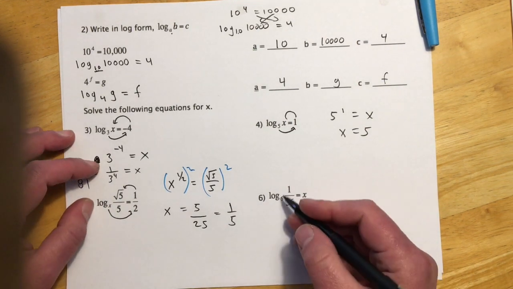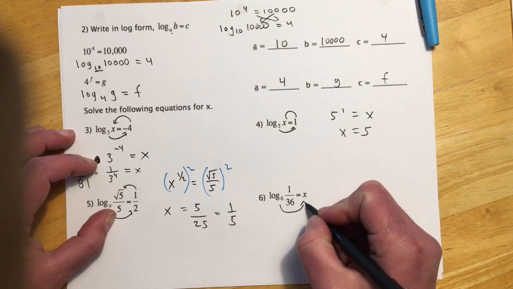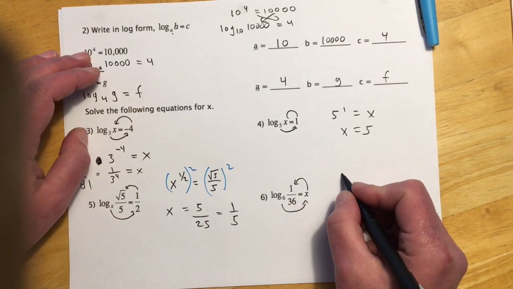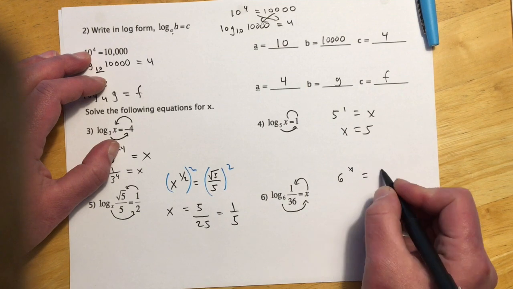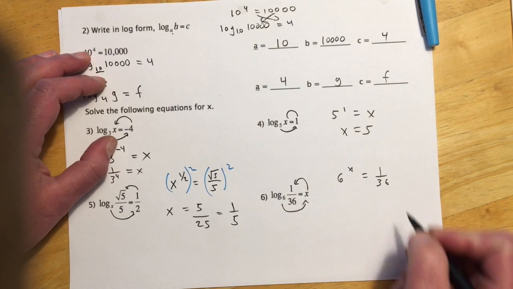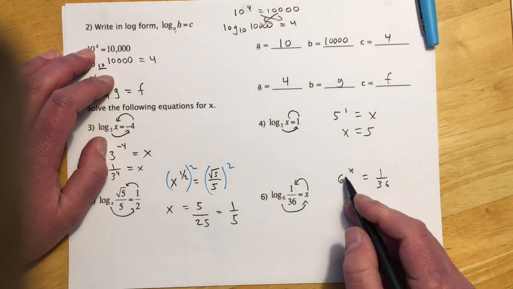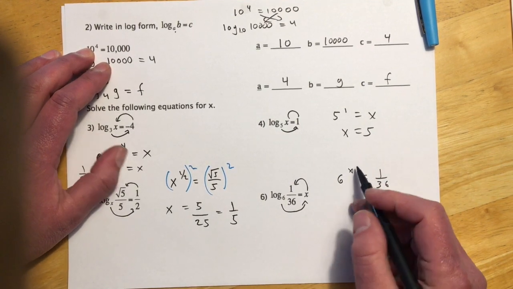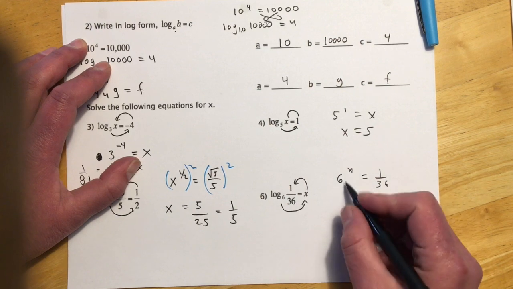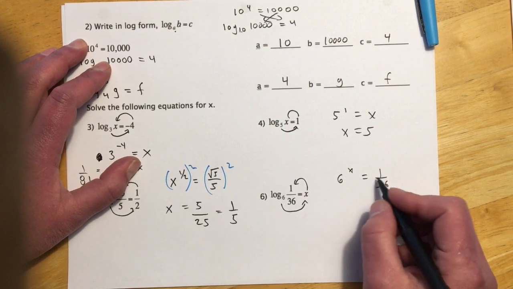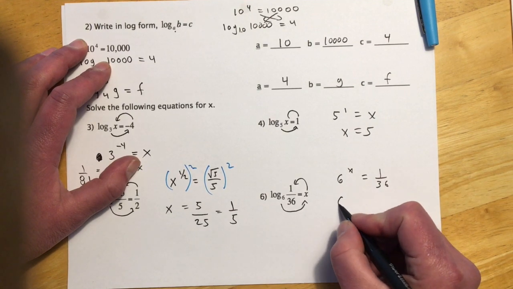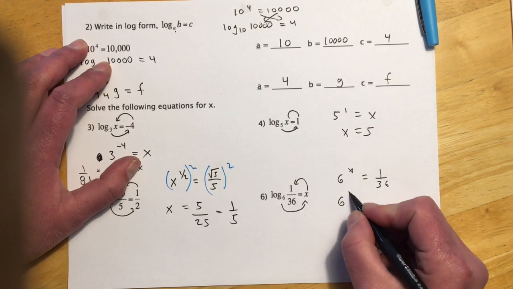For number 6, again, I'm going to write it in exponential form, so 6 raised to the x makes that 1/36. So this one, if you can see it's going to be negative 2, you can go just straight there and say negative 2. If that's hard to see, what we want to do is try to get it with a common base, and there's problems where this is going to be a good strategy where you can't just look at it and see. So it's worth knowing either way.